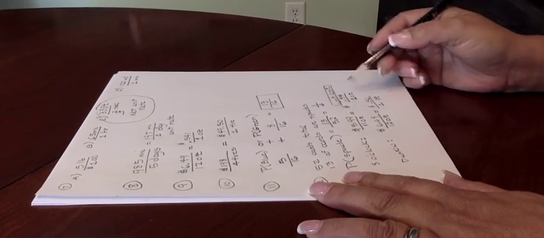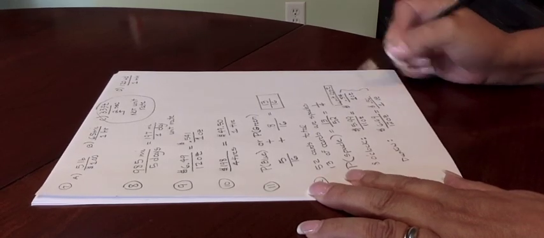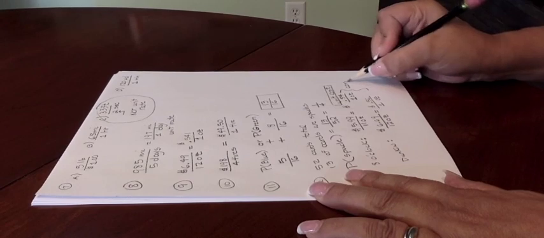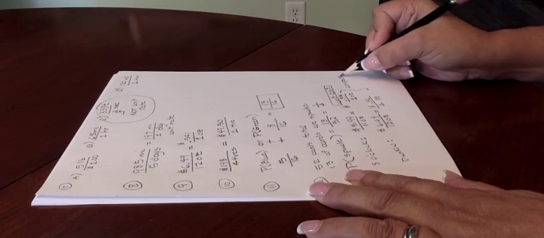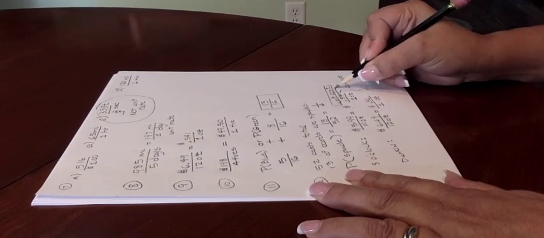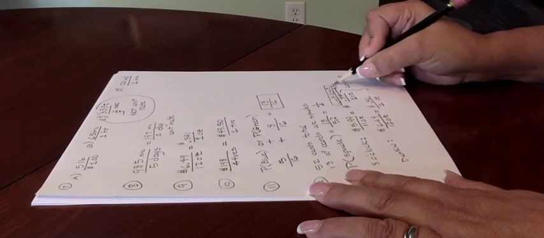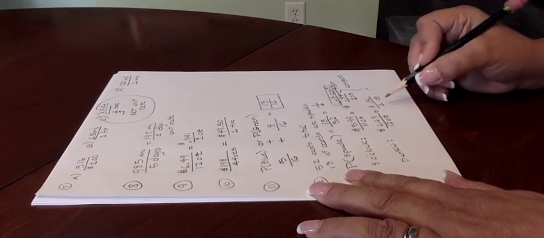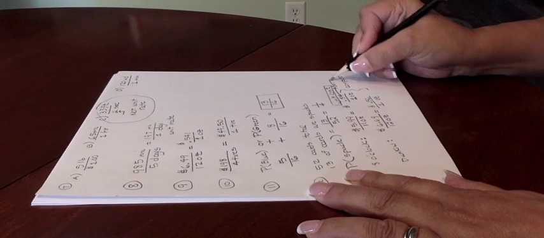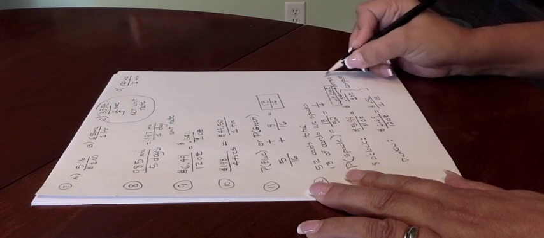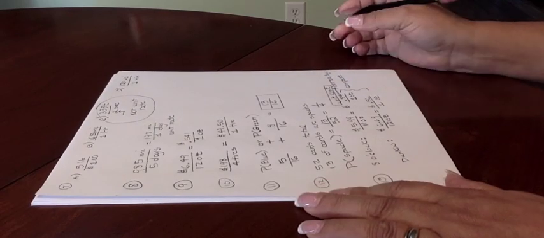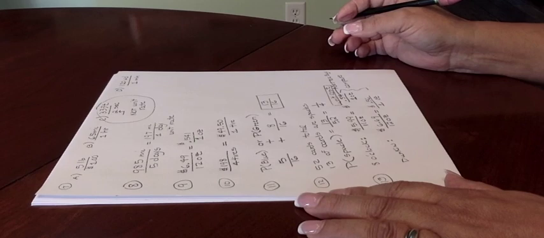Okay, now that you have 2 unit costs, you can compare these, and you can see that the one that comes in cheaper is this one. So this one is the better buy because it costs less per ounce than this one does. And that takes us all the way through 13.